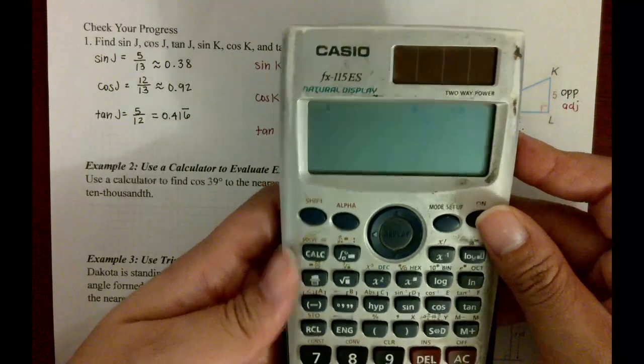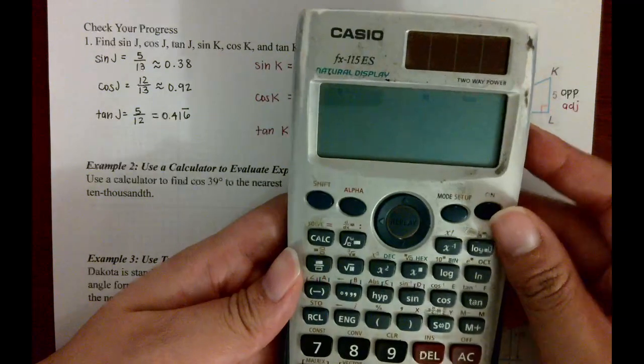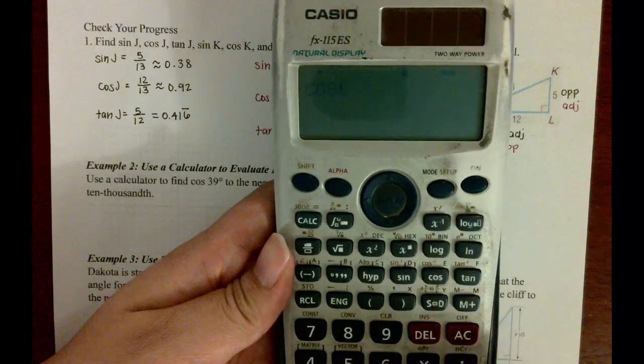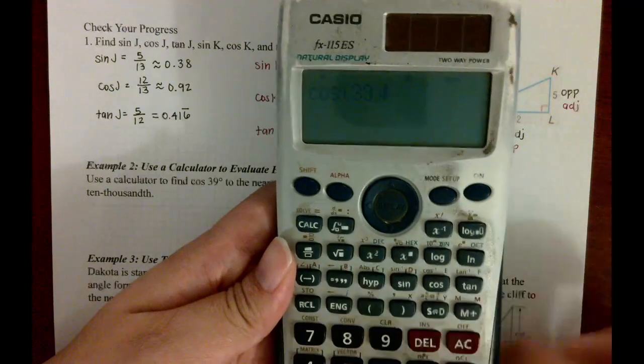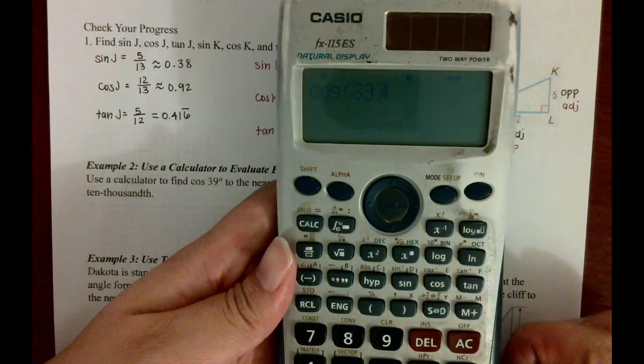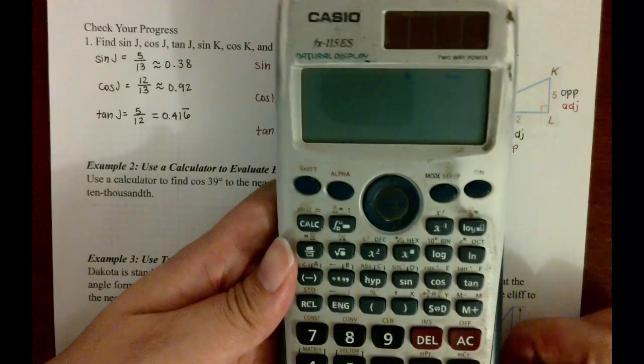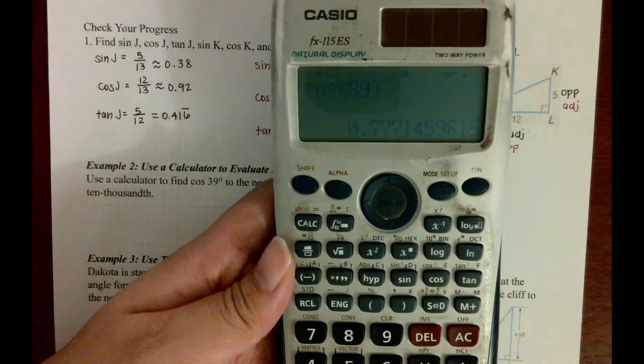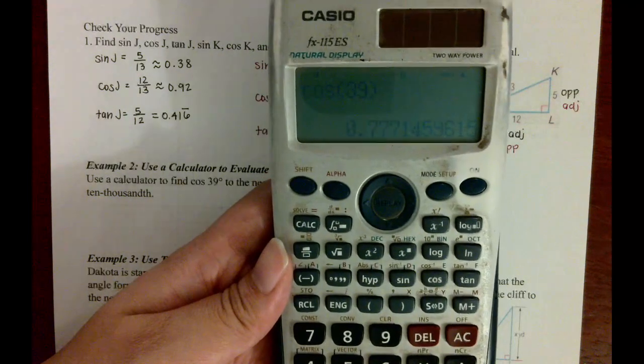Okay, awesome. So here I'm just doing cosine of 39 and rounding it to the nearest 10,000th. All I'm doing is pressing cosine 39, closing my parentheses because that's important, especially when it gets more complicated later. Hit equal, and I get 0.777145, and so on.